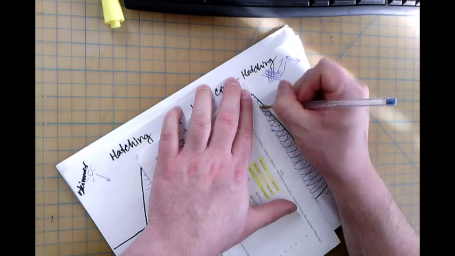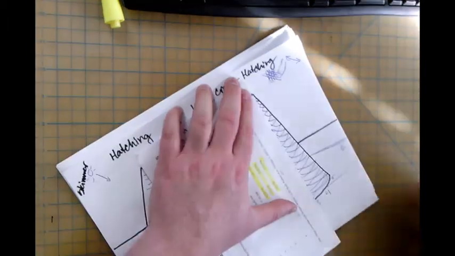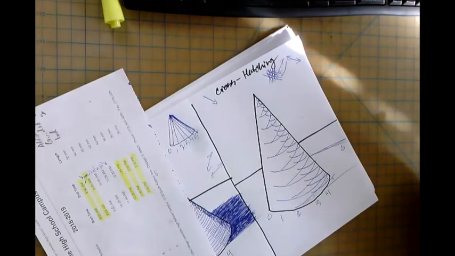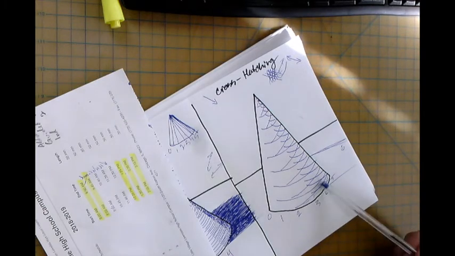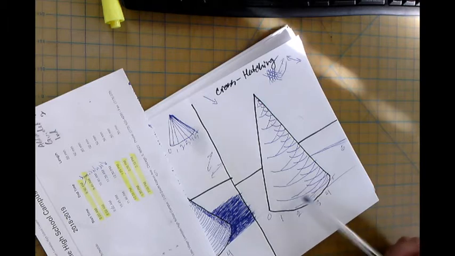Try to keep them parallel, going the same direction. I don't know how much I'm succeeding at it. We'll see. All right, looks like we got 3 different distinct values, or 4 now: 0, 1, 2, and 3. Looks good.